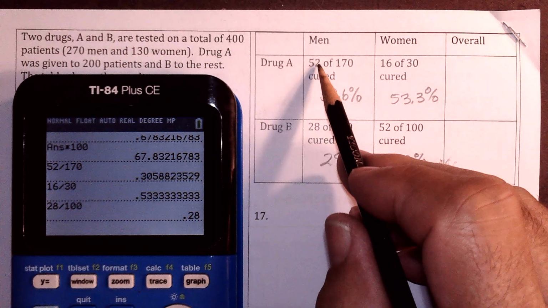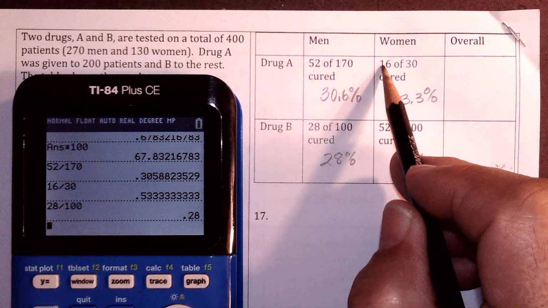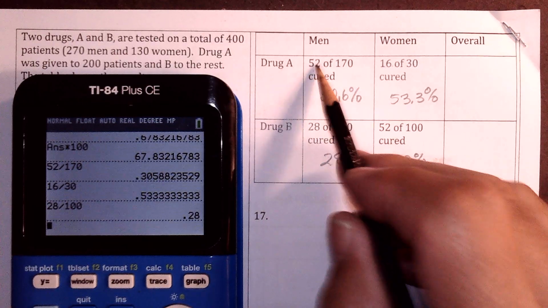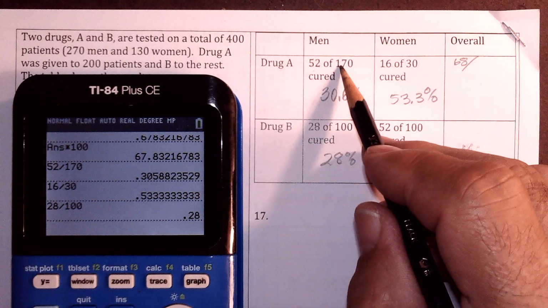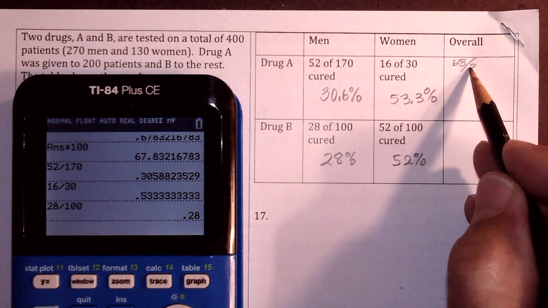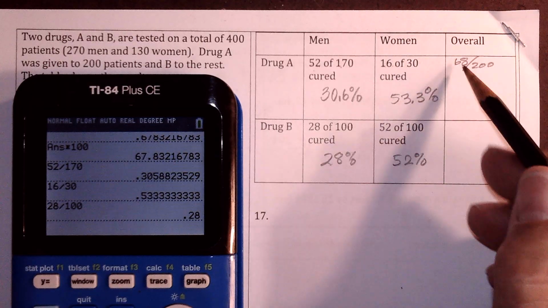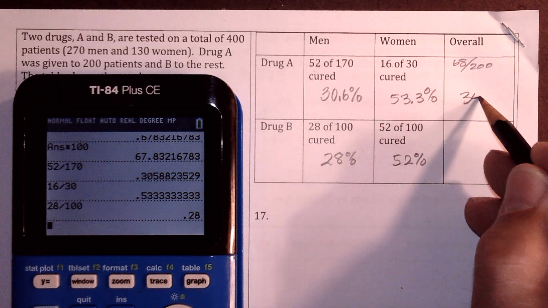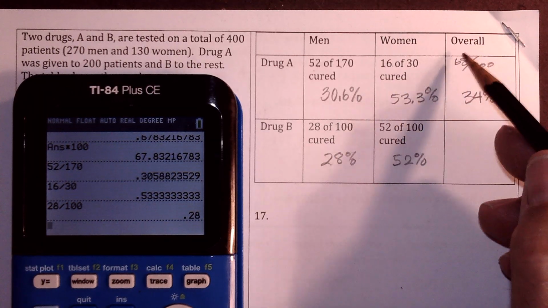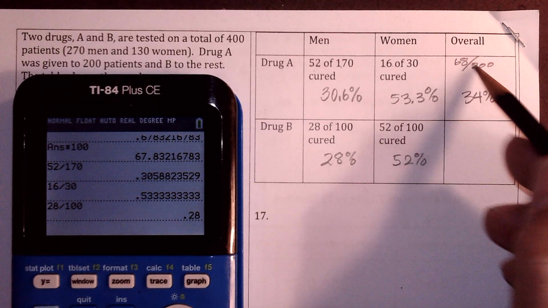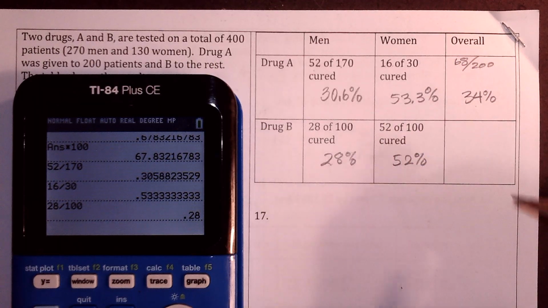Now, overall, 52 plus 16 is 68. 68 out of 170 and 30 is 200. So that's going to be 34%. 68 out of 200 is 34 out of 100. You have to divide both those by 2, and that's how I got that.